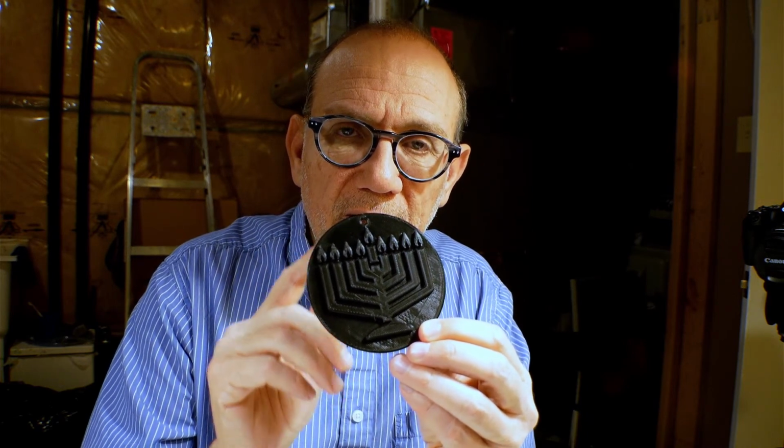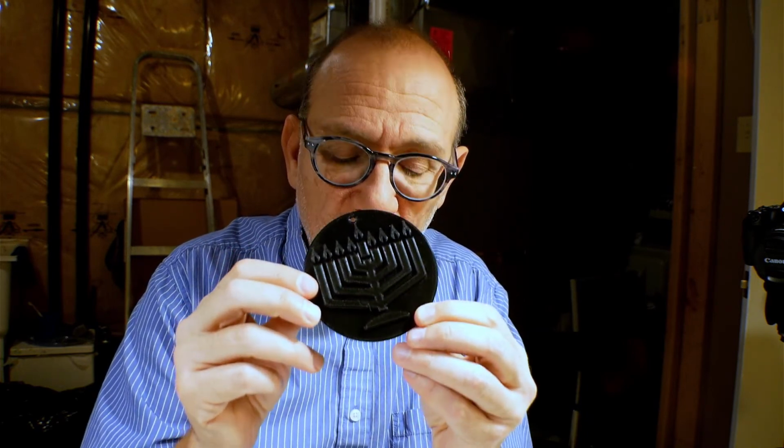I took the liberty to print out another one. So this is a Hanukkah menorah. And as you can see, it has 9 candles, and it looks pretty good. It turned out quite well, and I'm very happy with it. So we're going to paint this one.